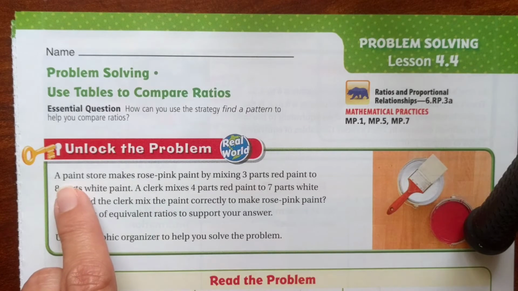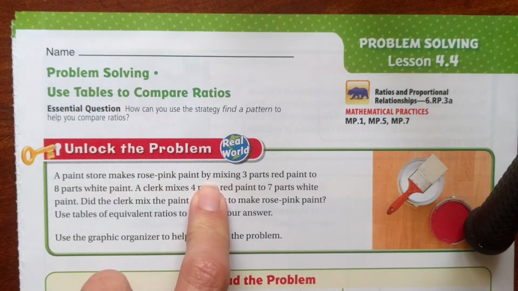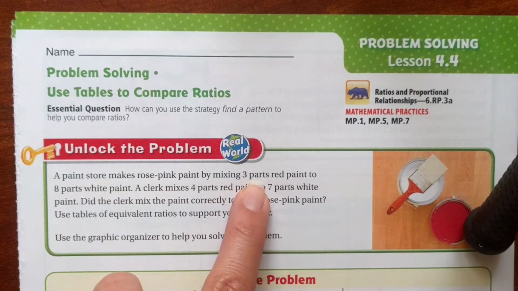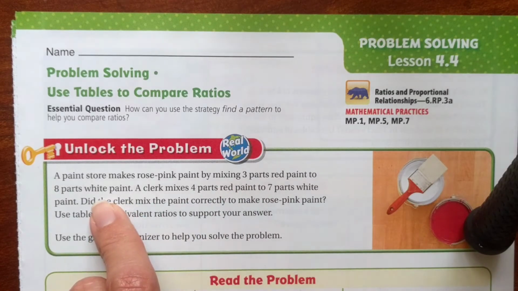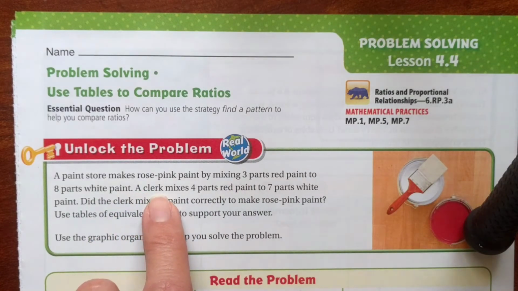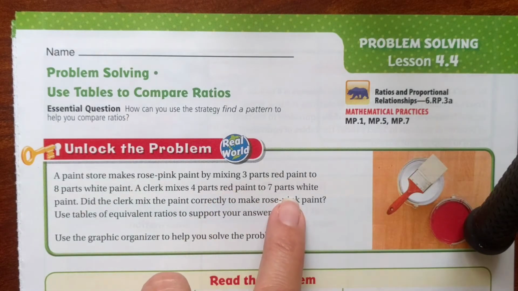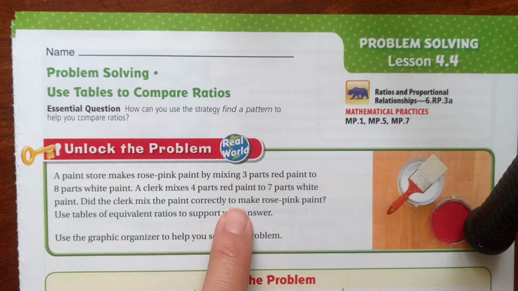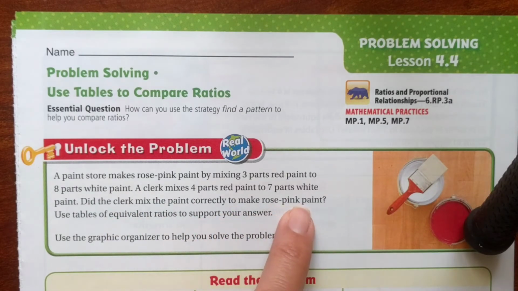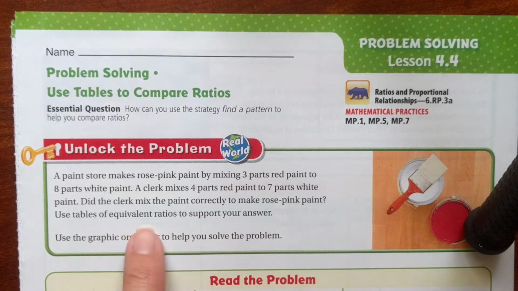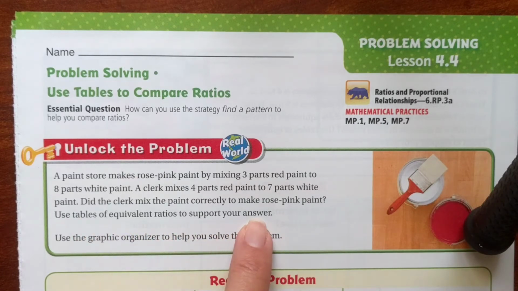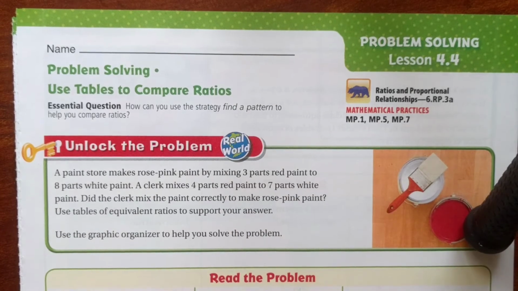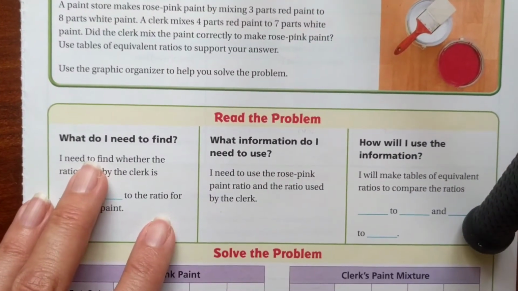All right. A paint store uses rose pink paint by mixing 3 parts red paint to 8 parts white. A clerk mixes 4 parts red to 7 parts white paint. Did the clerk mix the paint correctly to make rose pink paint? Use tables of equivalent ratios to support your answer. So use the graphic organizer to help you solve the problem. All right, so we're going to get started by reading the problem.